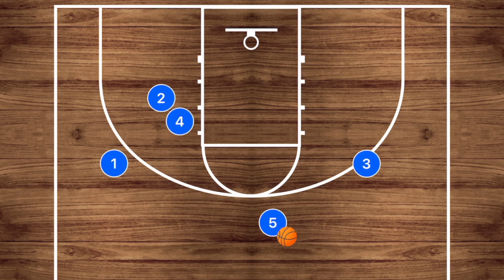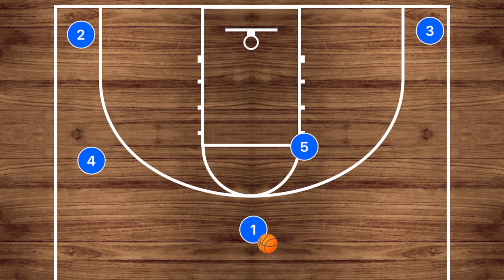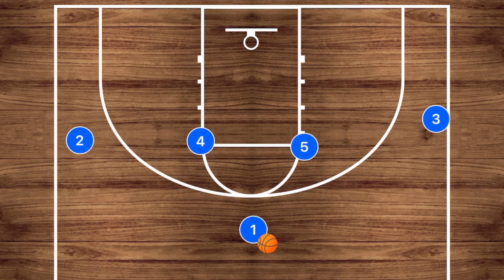Now this is a set play out of a motion offense. We would be looking to pass player 1 the ball. Player 3 is still rolling to the basket. This could still be an option to pass to, but we would be looking to run this for the 3-point shot.